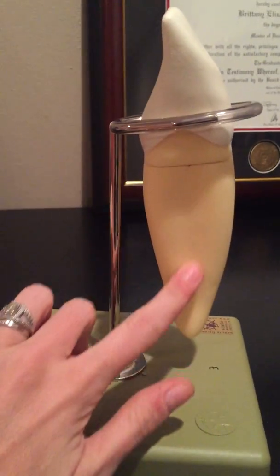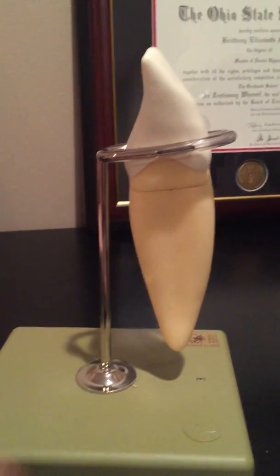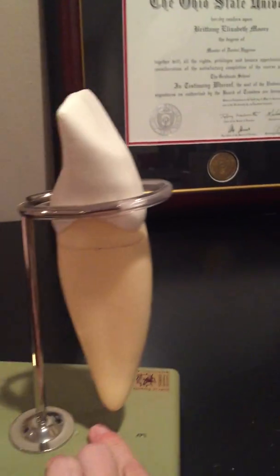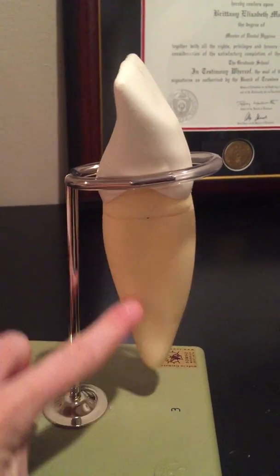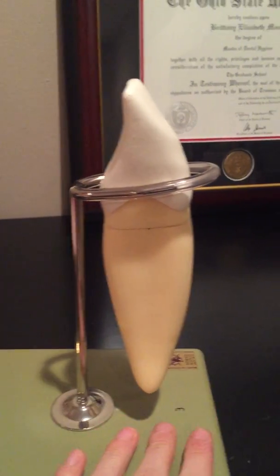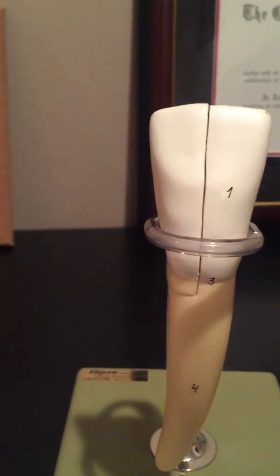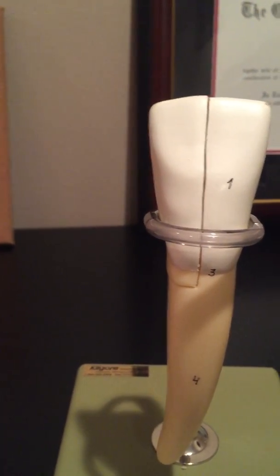Looking at the root, we can see a groove running longitudinally down the root. This is going to be the longitudinal groove. So which side of that is? That's the distal. So the distal longitudinal groove would be running right through here. This is the apex. Let me look to see if there's anything else that I could point out to you.